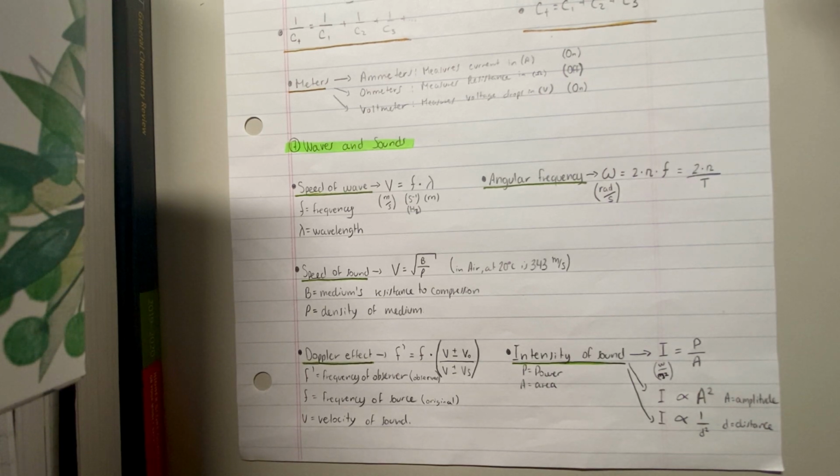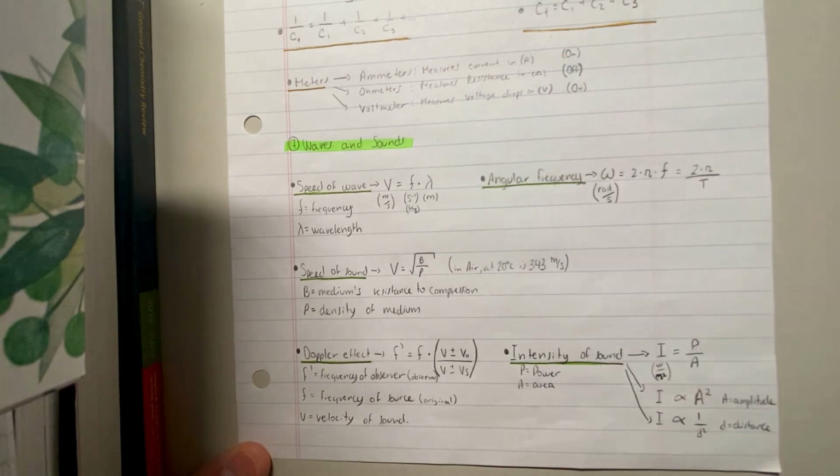Today the chapter is going to be Chapter 7 of the Kaplan study books, which is about waves and sound. So the first important equation would be the speed of a wave, which is the frequency times the wavelength. Frequency has a unit of 1 over seconds, or hertz, and wavelength has a unit of meters, which gives us the speed of a wave in meters per second.